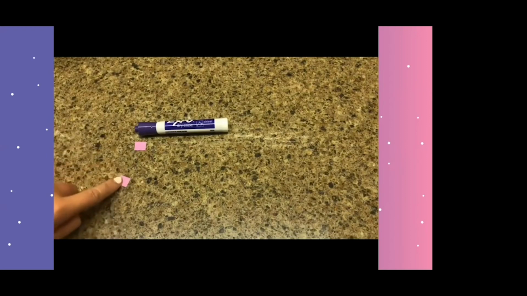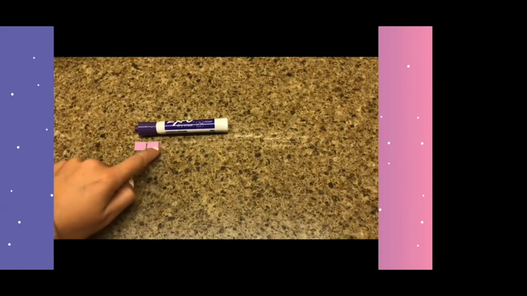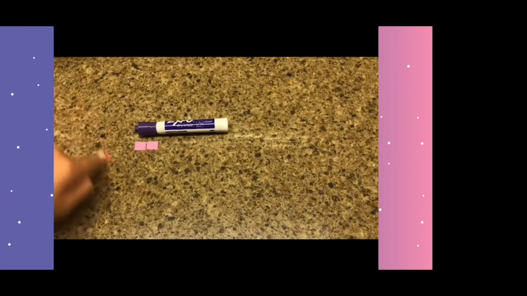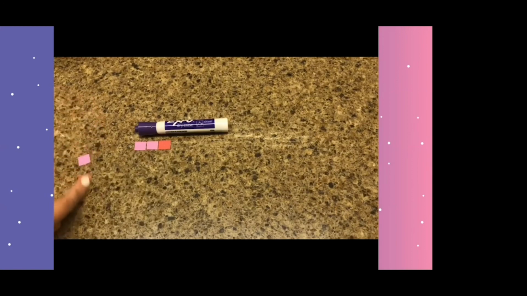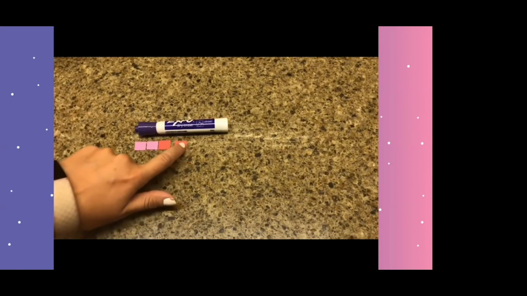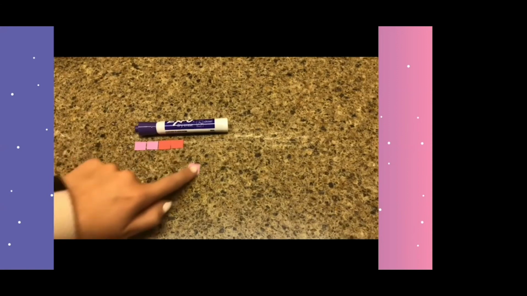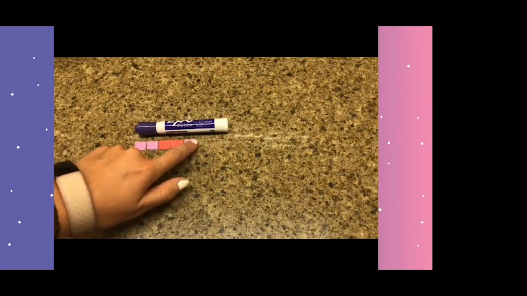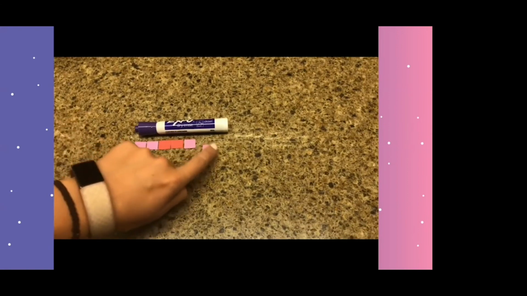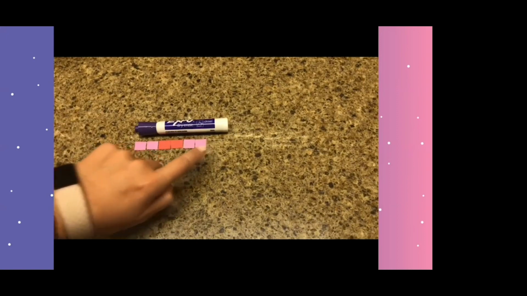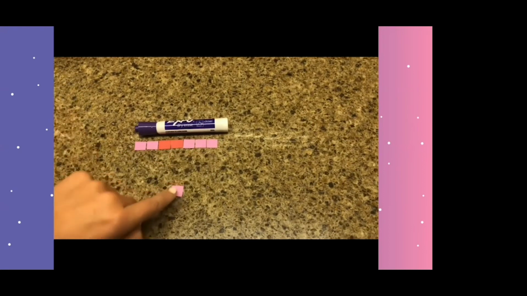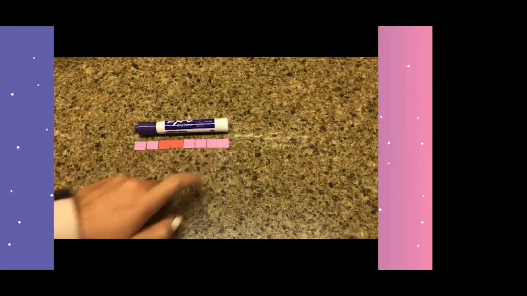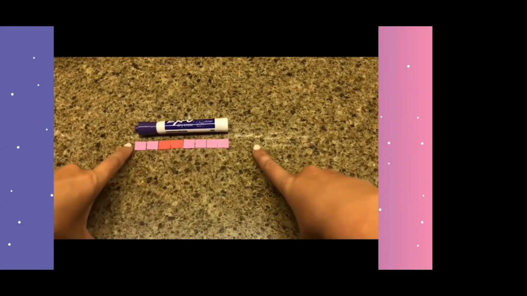We got 1, 2, 3, 4, 5, 6, 7, 8. And look how nicely those matched up with our endpoints.